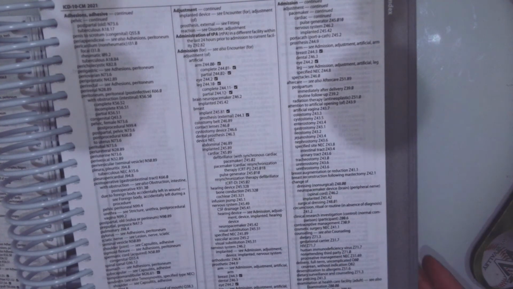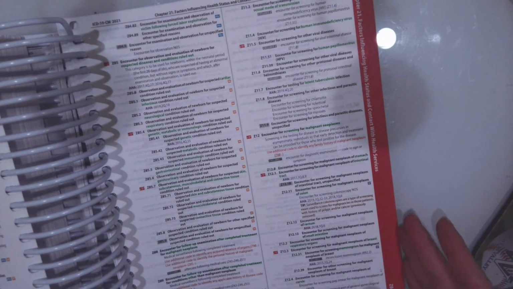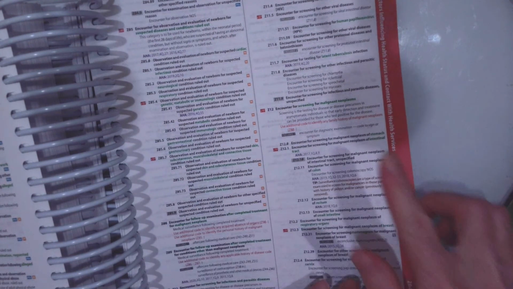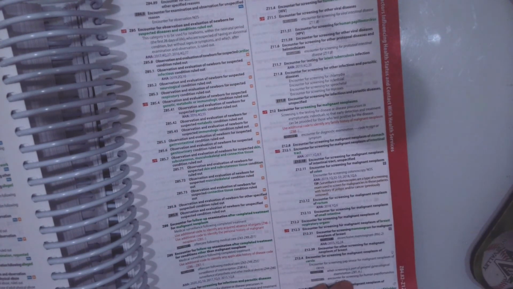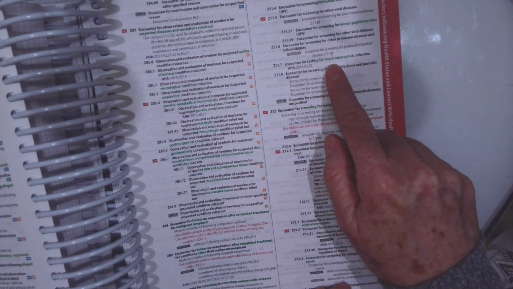So I would encourage you to look through the Z codes. Again, Chapter 21. All the guidelines, remember, are always at the beginning as well. So look at the guidelines. But I would encourage you to take a few minutes, 5-10 minutes, and look through the different kinds of Z codes: screening for protozoal diseases, encounter for testing for latent TB infection.